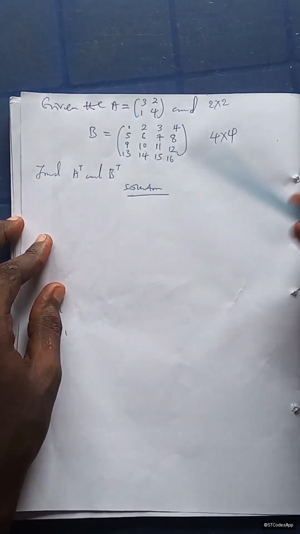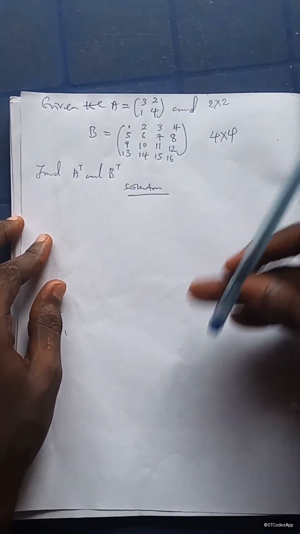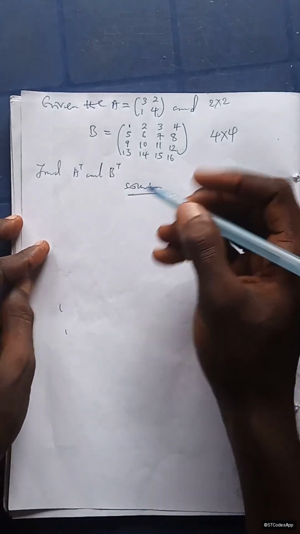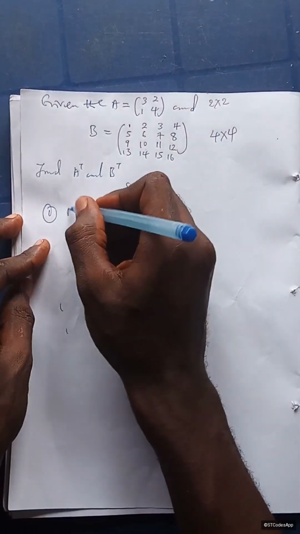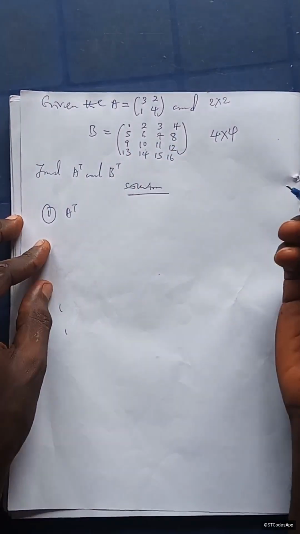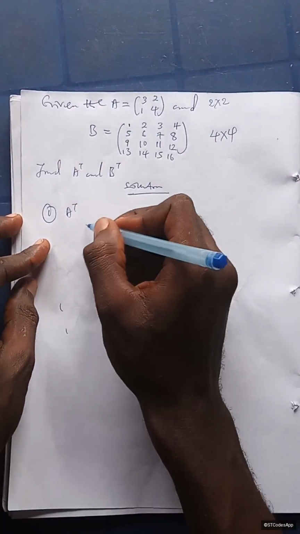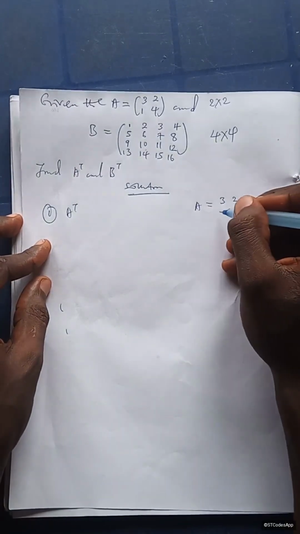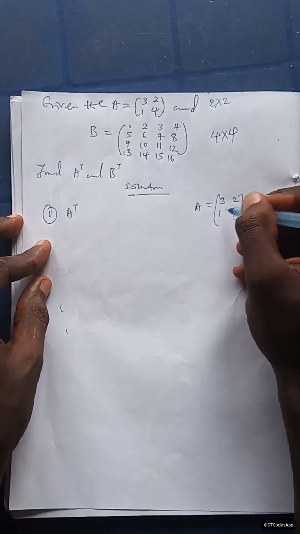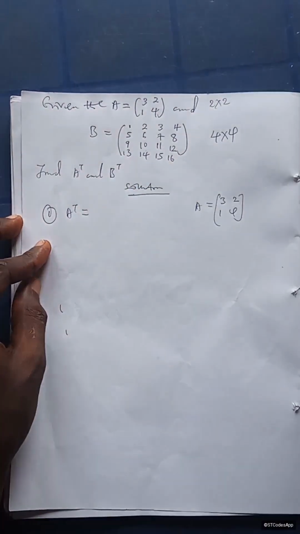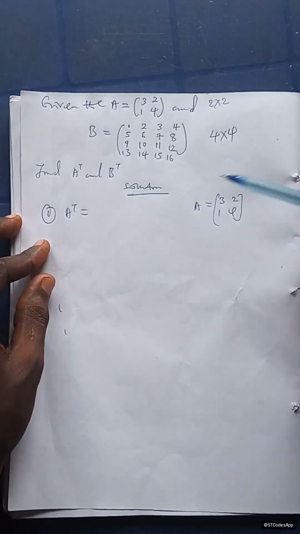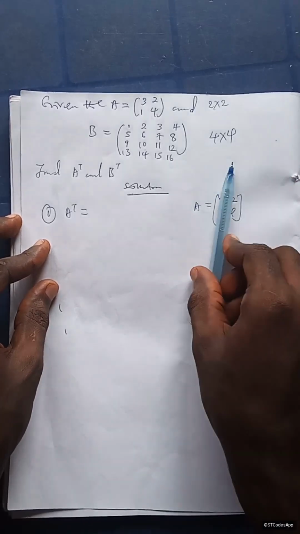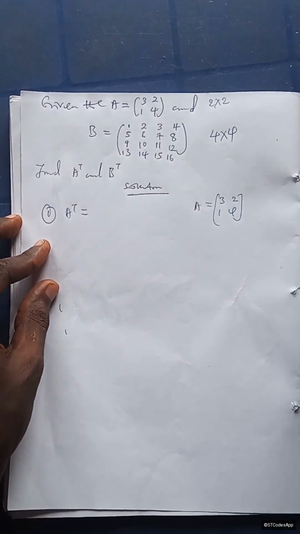We are asked to find the transpose. What does it mean to find the transpose of a given matrix? Okay, if you are asked to find the transpose of a given matrix, let's say the matrix A, what is the transpose of matrix A? Initially we are given A to be this, A equals 3, 2, 1, 4. Now how do we transpose this? To get the transpose of a matrix simply means interchanging the rows with the columns. When you interchange the rows with the columns, it becomes the transpose of that matrix.